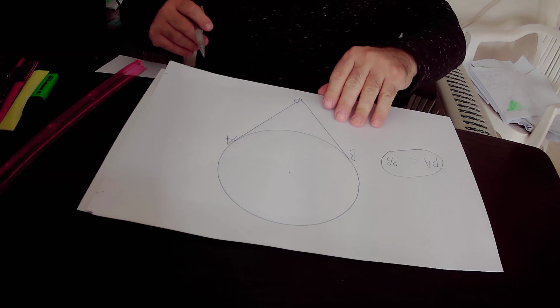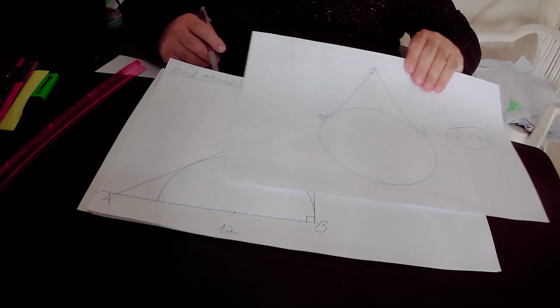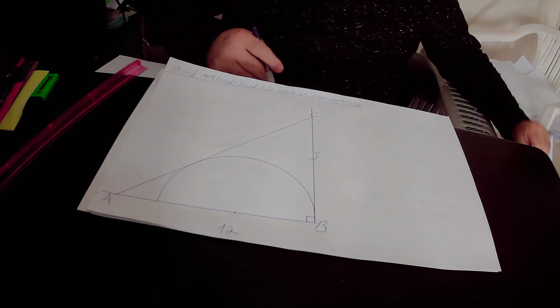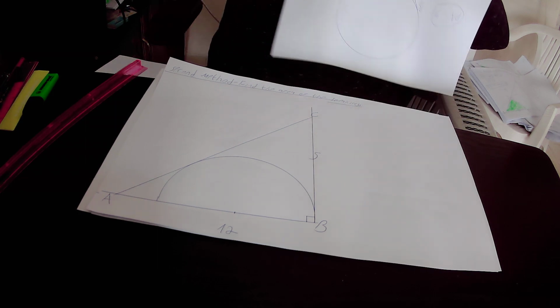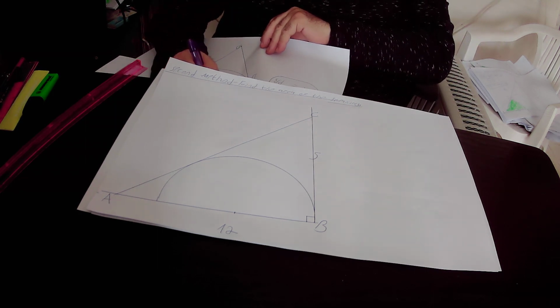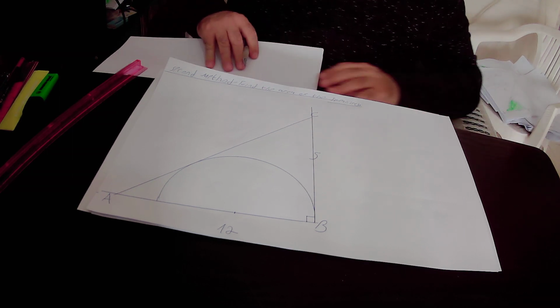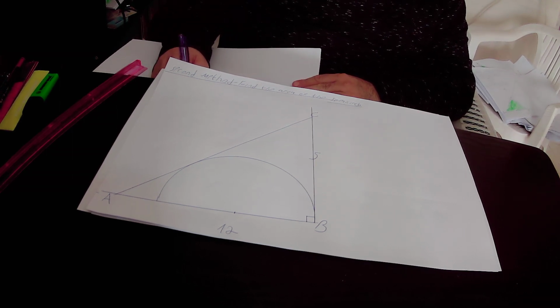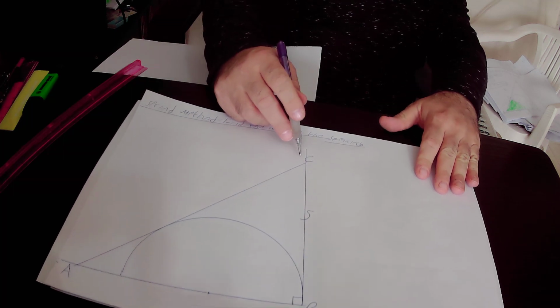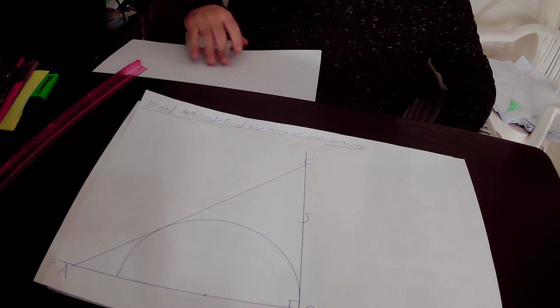And we can actually implement rule number 2 in our drawing, because in our drawing we have the external point, point C. Point C is an external point.